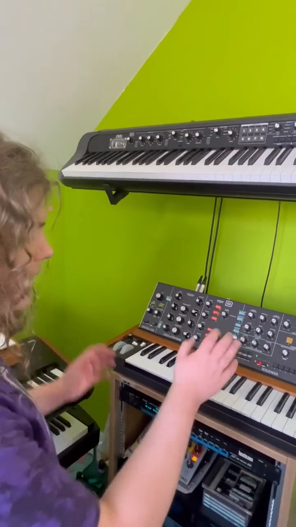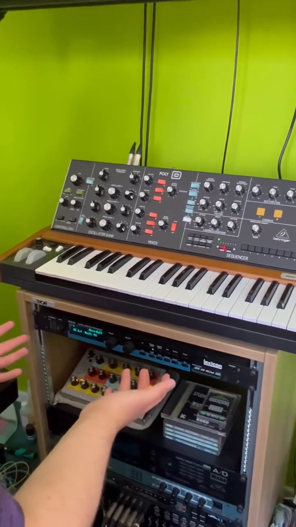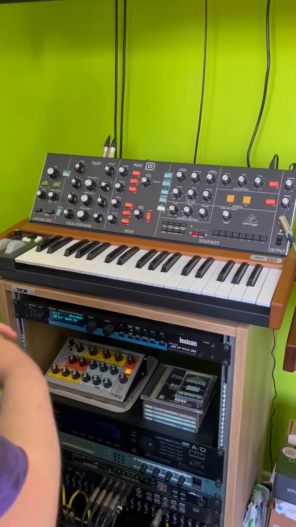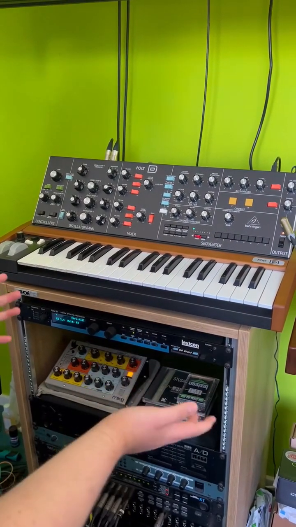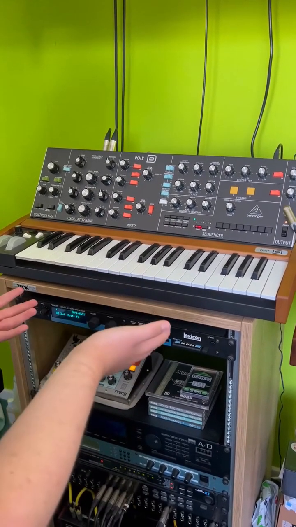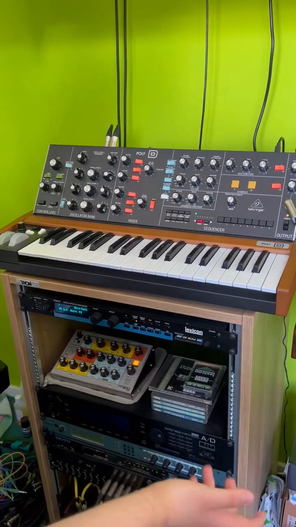And over here, Behringer Poly D. This was my first analog synthesizer, so naturally I'm very fond of it. I think it sounds very, very nice, warm, fat, all those kinds of words would apply to this. Particularly because it doesn't have computer tuning stabilization, so it will just drift out of tune if given the chance.